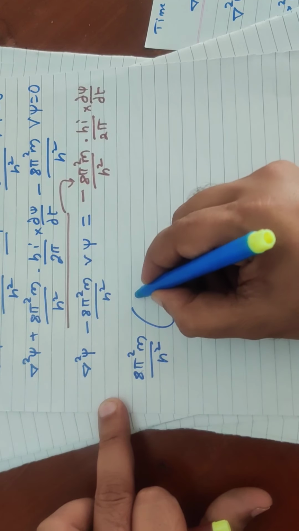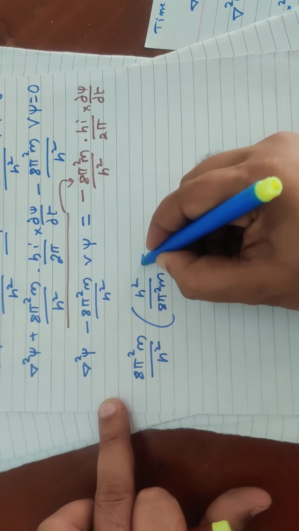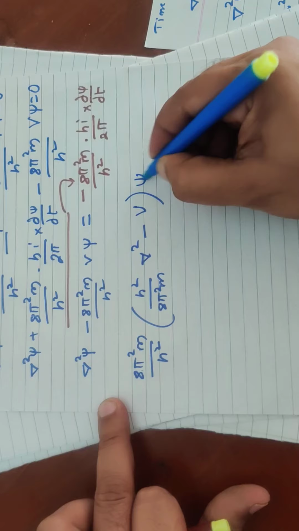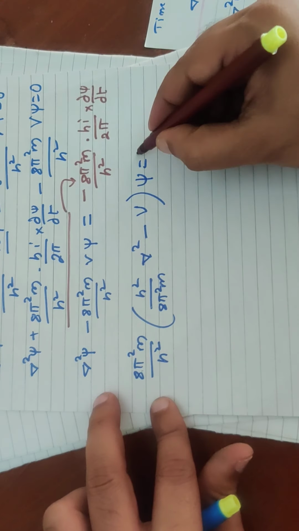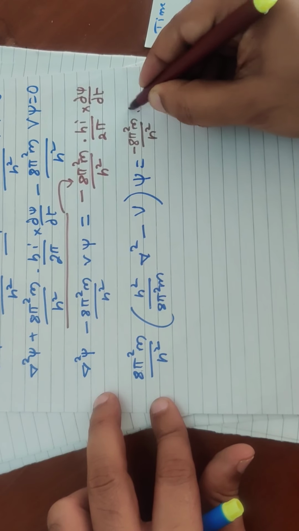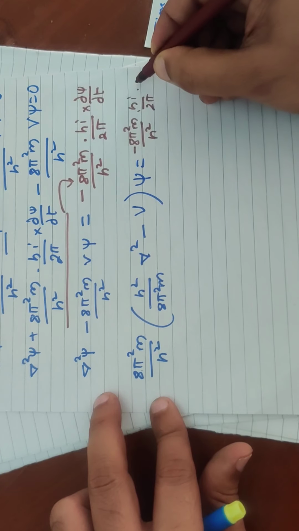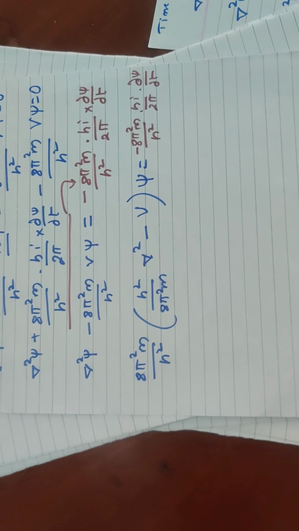It will be h square upon 8 pi square m into del square minus V into psi equal to the same. Remaining this term, minus 8 pi square m upon h square into h into i upon 2 pi as it is, dou psi upon dou t, right?